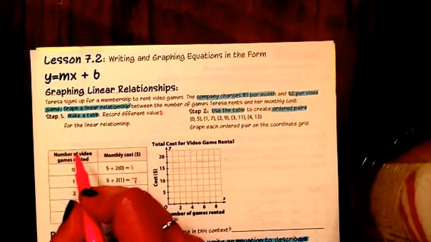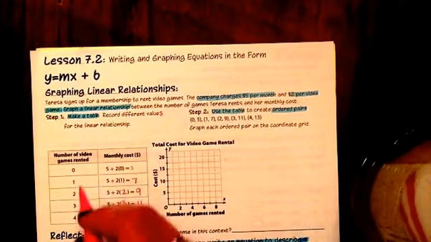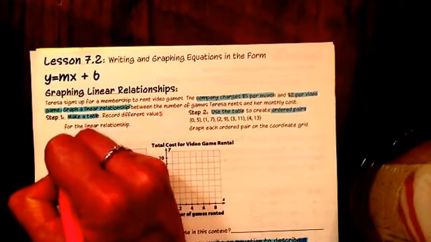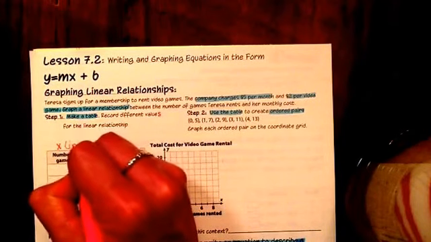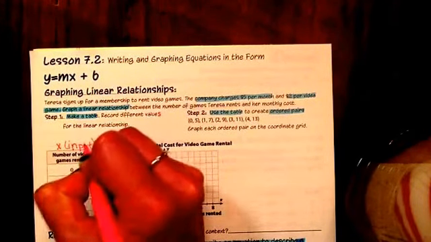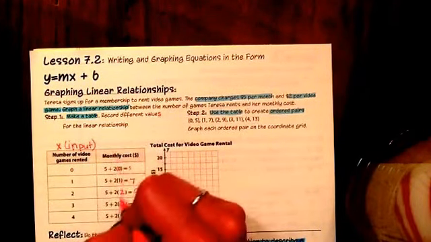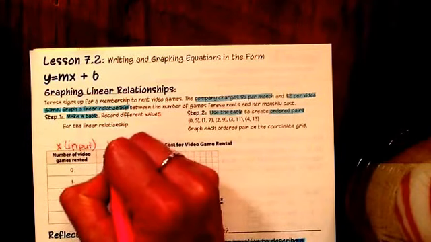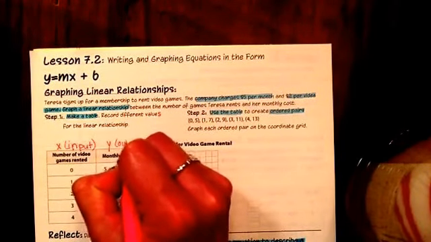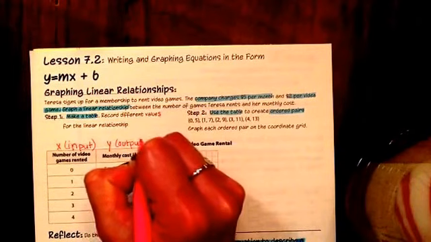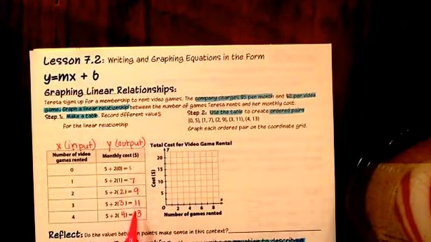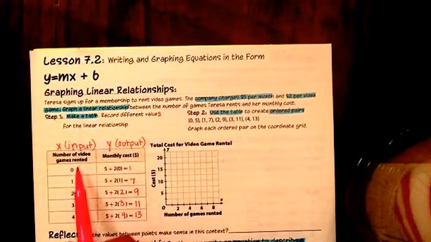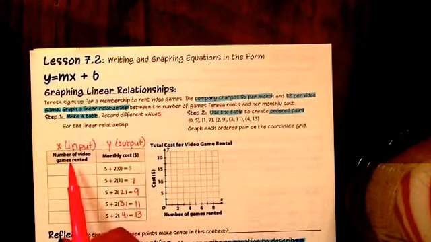This column, the number of video games rented, is our X value. Our X value is our input. I want you to write this down in your table. And this column, our cost, is our Y. This is our output. The Y is like our answer. This is what we're looking for: the cost when we rent the number of video games.